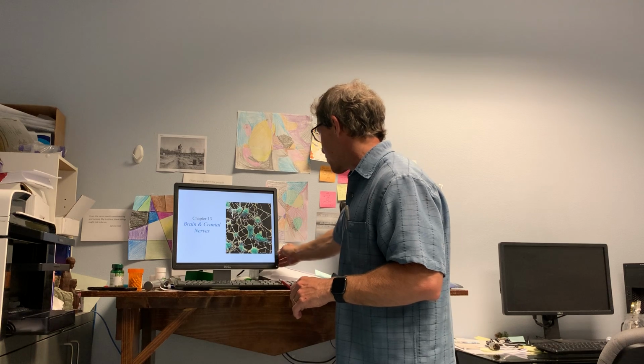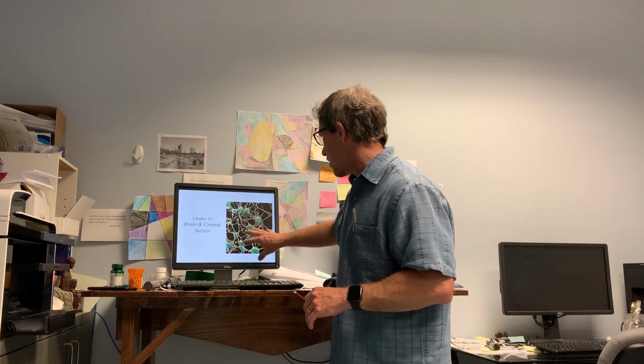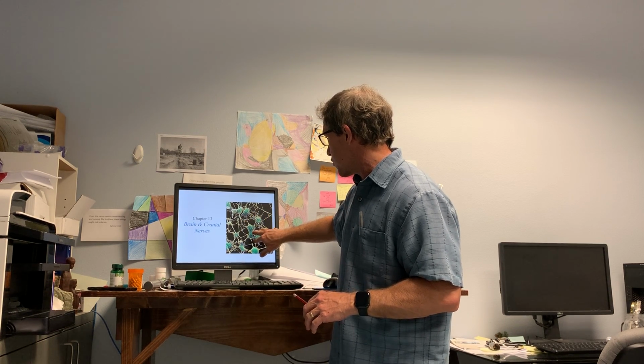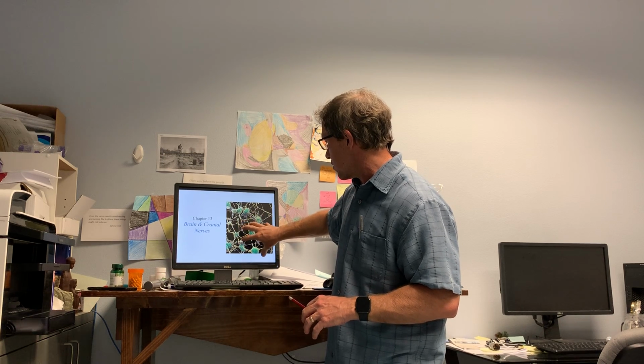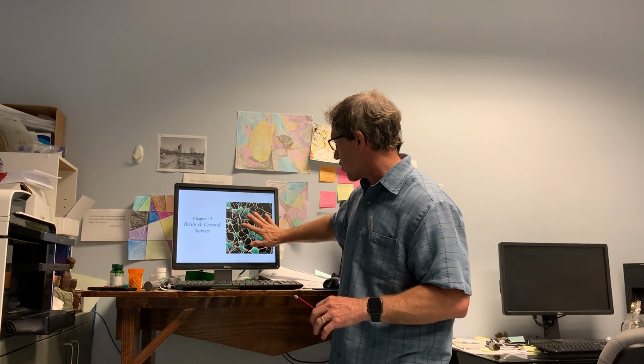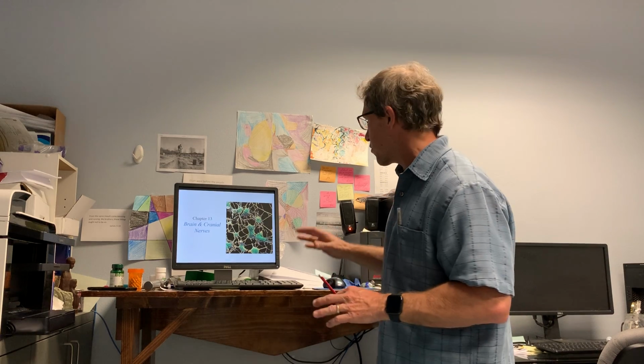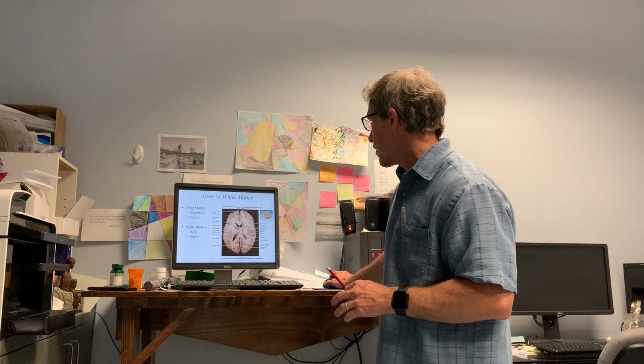Okay, so we're going to talk about the brain. This is a picture, obviously, of some neurons with some of the glial cells supporting it. And so this is what a very close-up electron microscope picture of the brain would look like with some color, probably some computer-generated color.